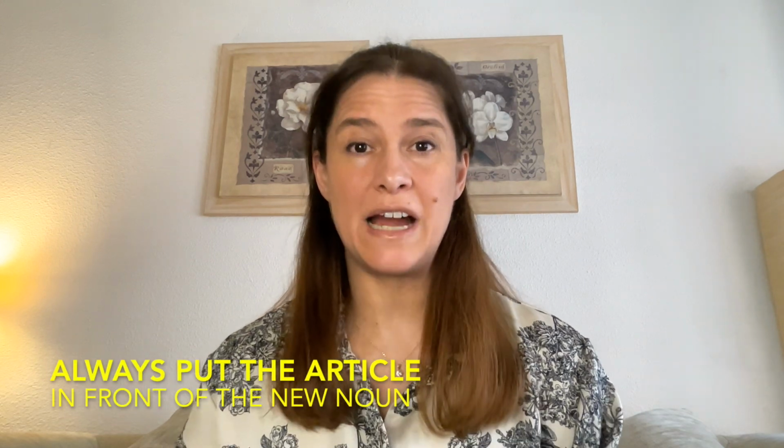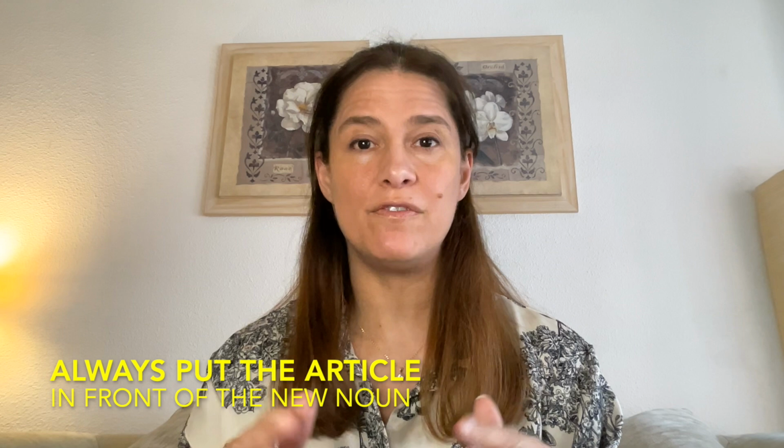I think that the simplest and easiest way to learn the gender is when you come across a new noun, put the article in front of it every time, and you will learn by association, following the pattern of a Spanish-speaking child. And one thing, do it in context, not in isolation.